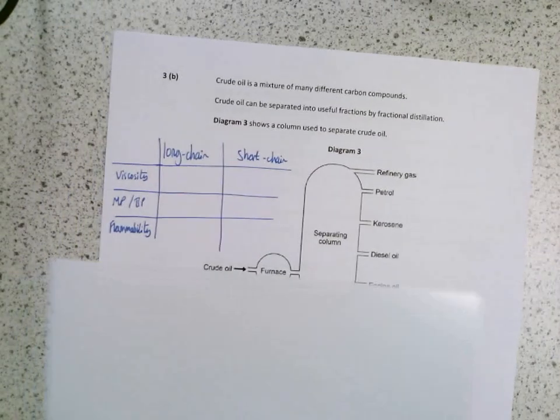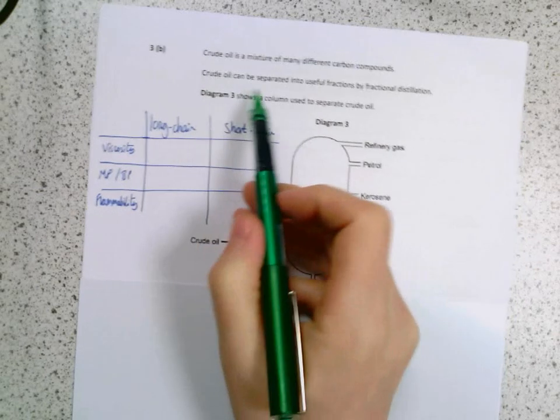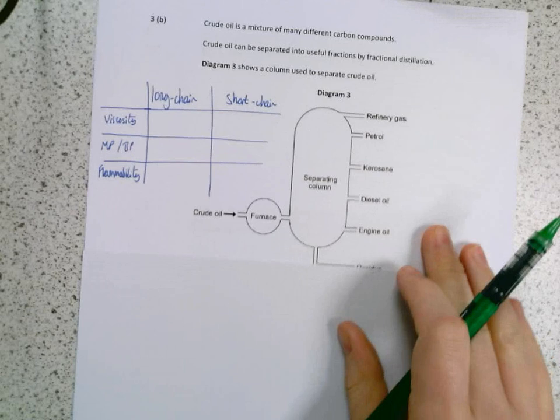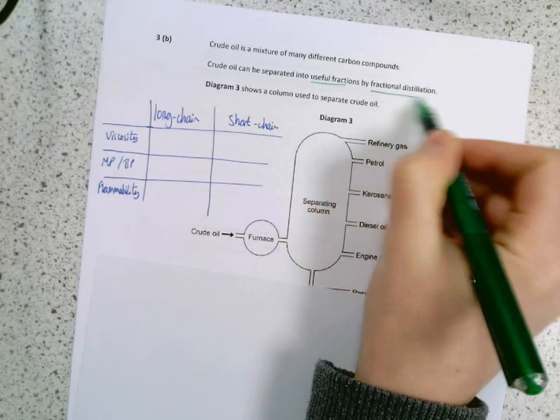Crude oil is a mixture of many different carbon compounds. Talking about crude oil, surprise, surprise. Crude oil can be separated into useful fractions by fractional distillation. The column used to separate crude oil. We've come across these things before. We understand these ideas.